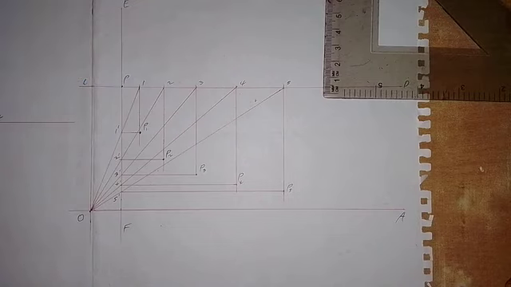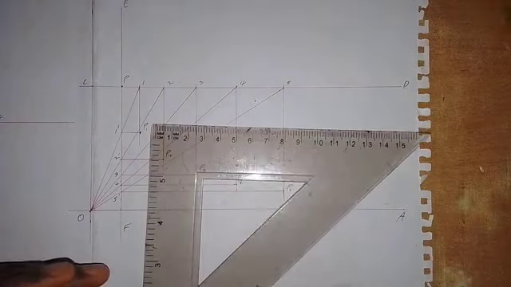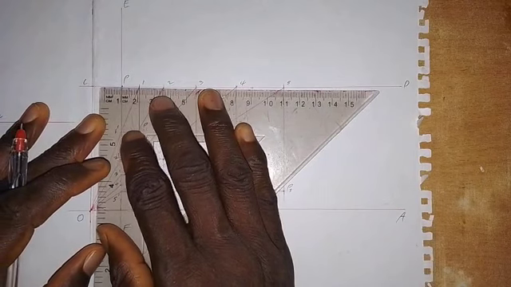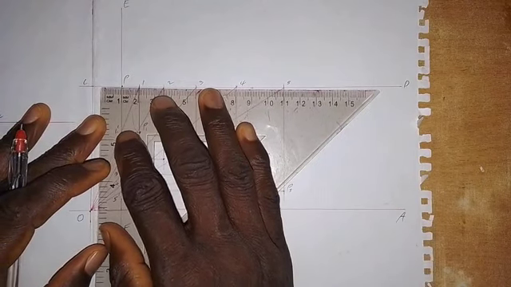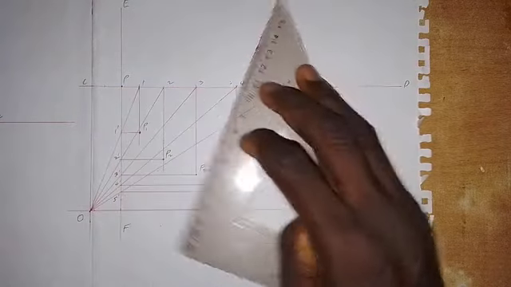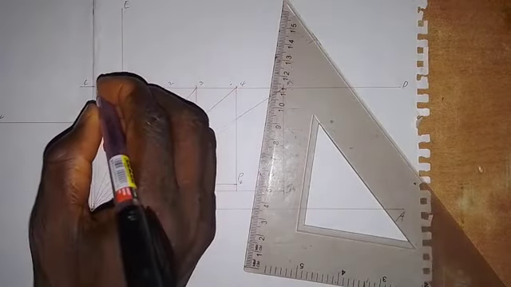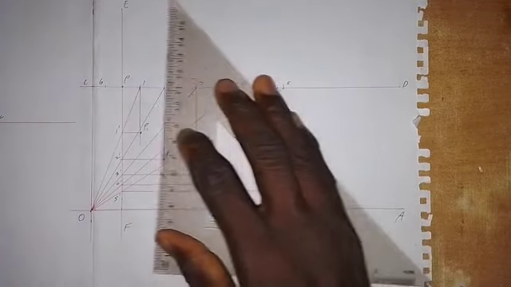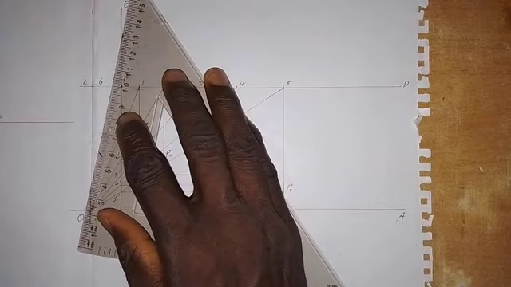What I'm going to do is locate a point here, and I will call it point 6. I will take it as something like 10 millimeters from point P, like this.